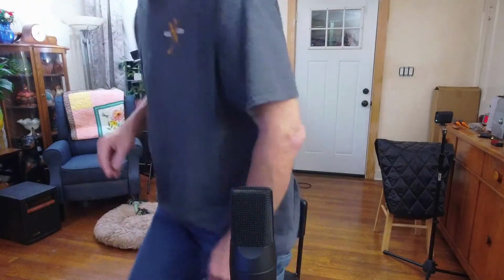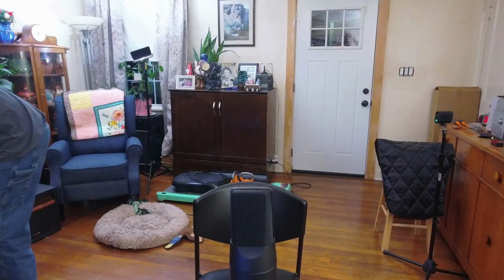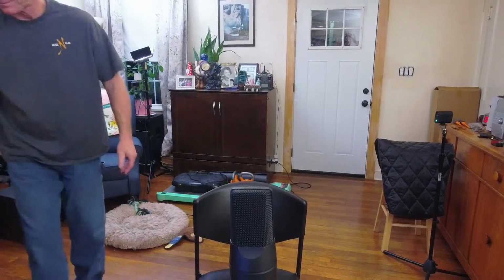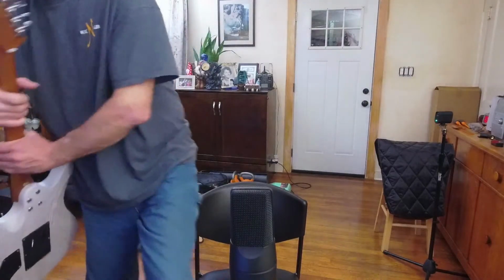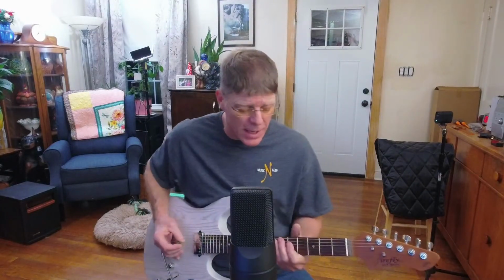If I take some of the distortion out, this is test night, so it doesn't matter. I'm going to dial some of the distortion out. Okay, I switched from the Friedman over to the Sedano, and I've turned the gain down on the Sedano.